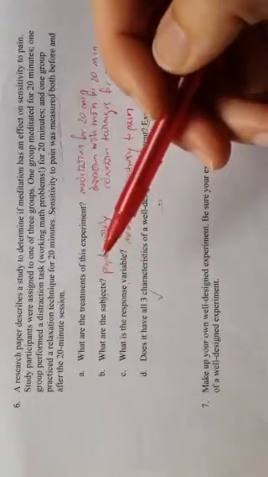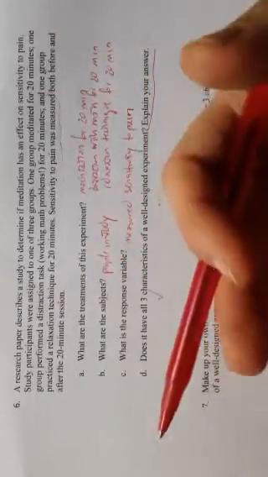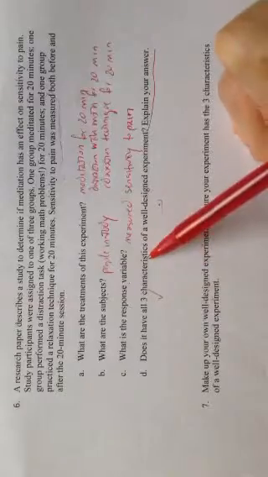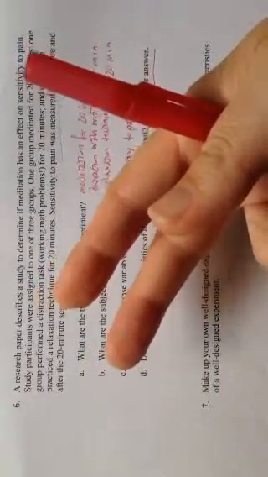So does it have all 3 characteristics? The truth is, I don't know, but you need to explain your answer. The main thing we're looking for is that you know those 3 characteristics. So your explanation should mention them. We know it has some control groups. We don't know if it has a sufficient number of subjects. We don't know if they randomly assigned it.